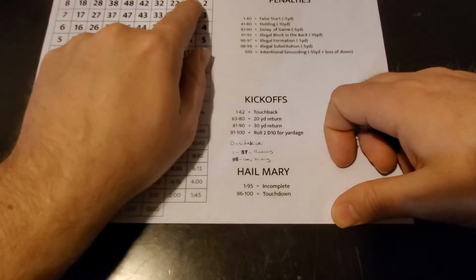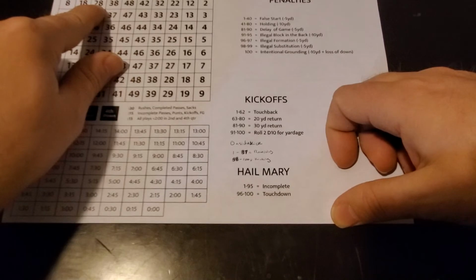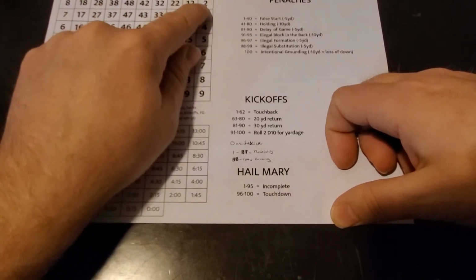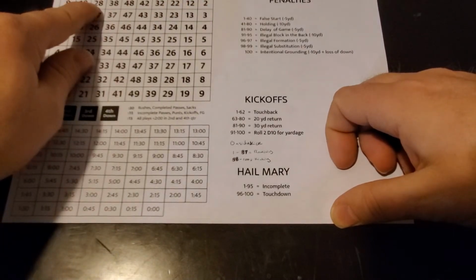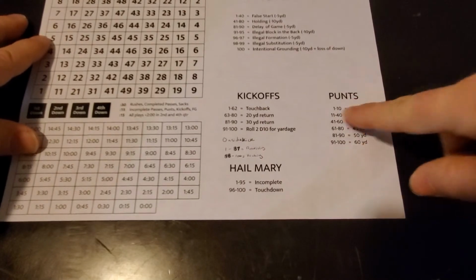So you would mark off that 70 yards, 1, 2, 3, 4, 5, 6, 7, so you would be starting at the 28-yard line, if you caught the ball at the 2 and returned it 70 yards. So that's basically how you would do that. So that is kickoffs. Punts work very similarly.